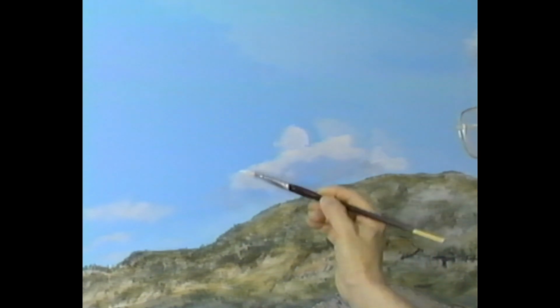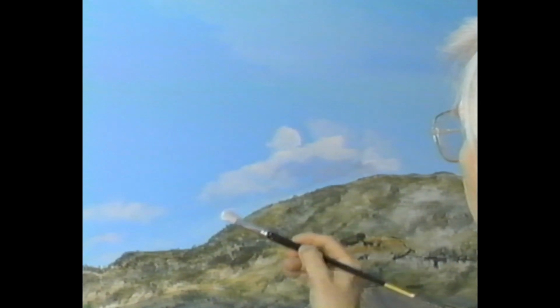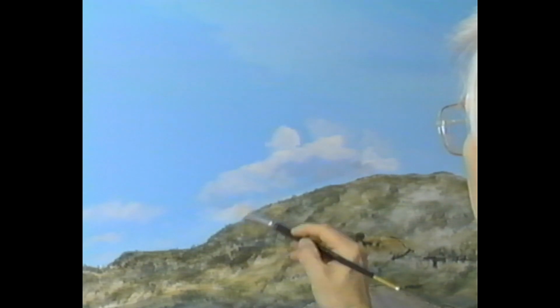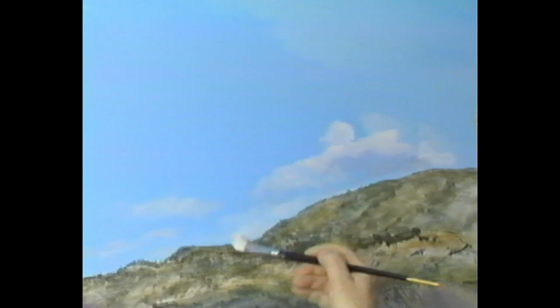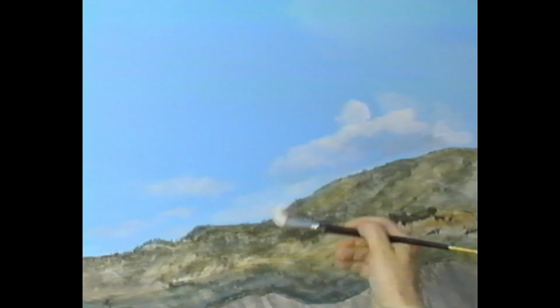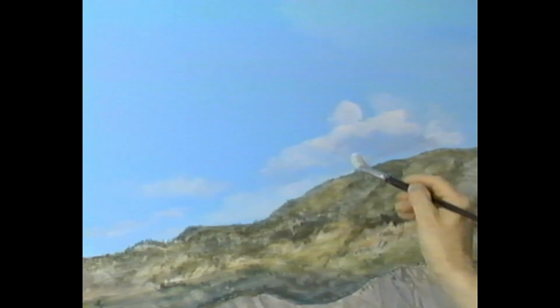And I just use a sort of a scrubbing motion. The paint goes on thick at first, and then as it gets thinner and thinner, and I have less on my brush, then I spread it out and make the further back clouds more transparent.